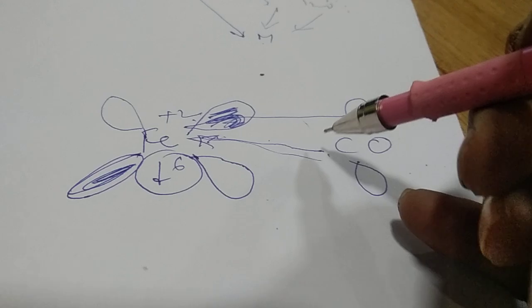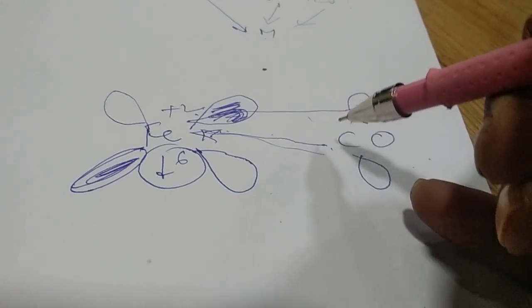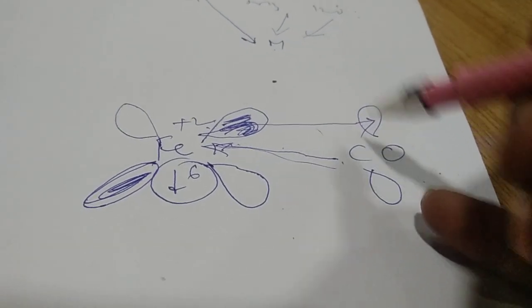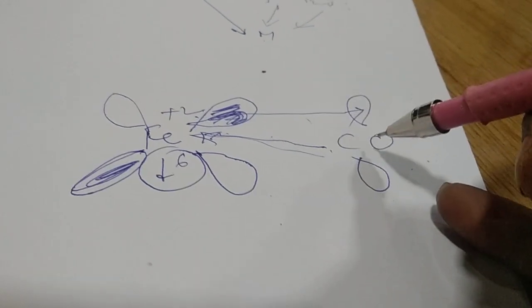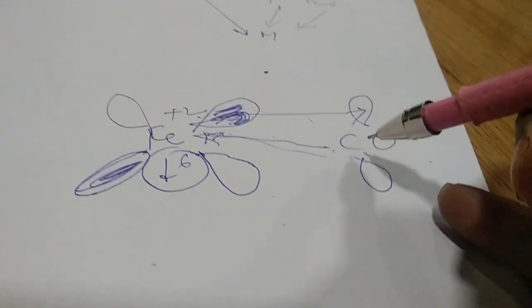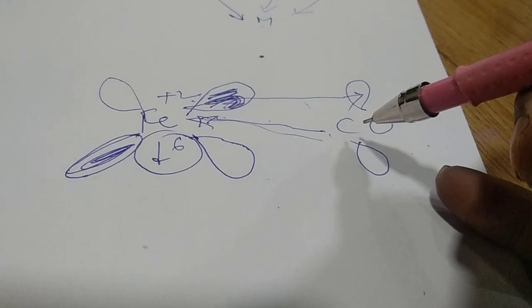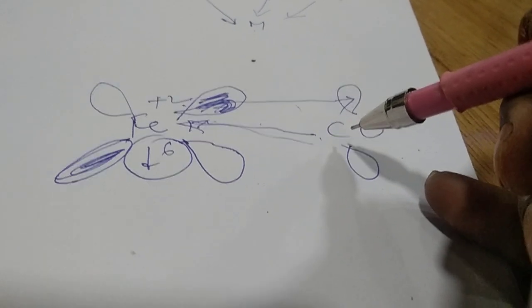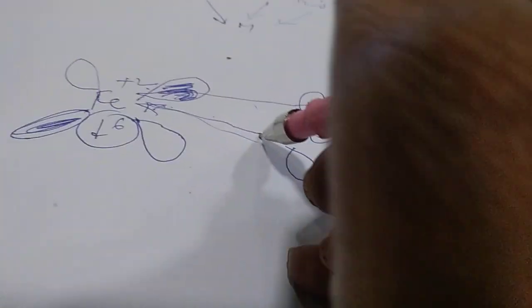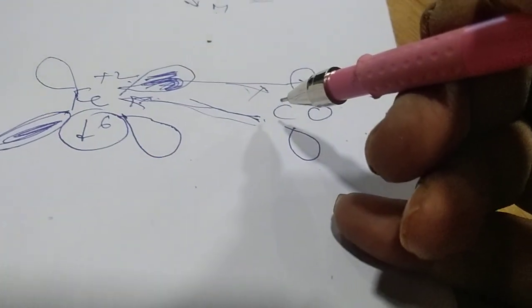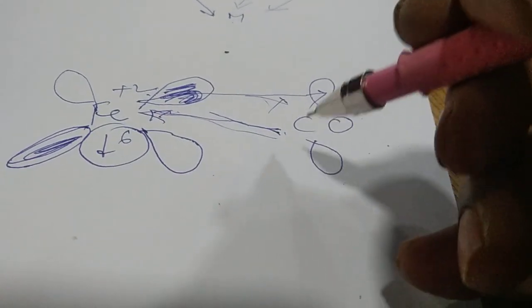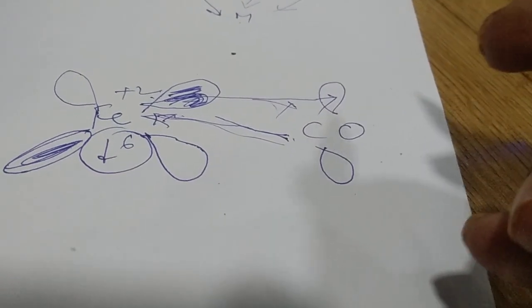So once the bond order is increasing, once carbon monoxide or this pi acid ligand binds with the central metal, you cannot remove this ligand easily. This is called synergistic effect. Synergistic means acting together. Sigma donation, back donation. It is happening together. So this effect in general is called synergistic effect.